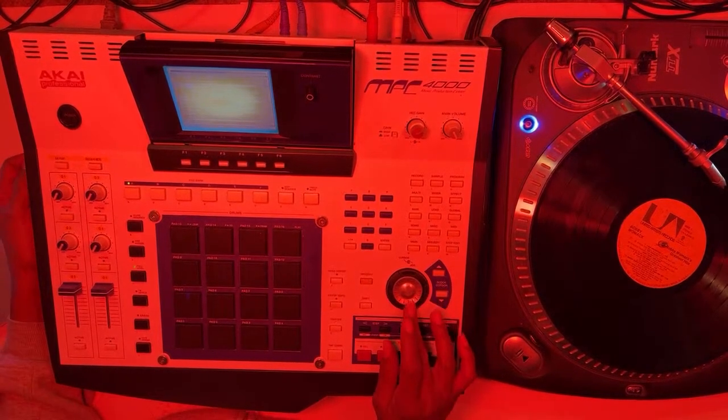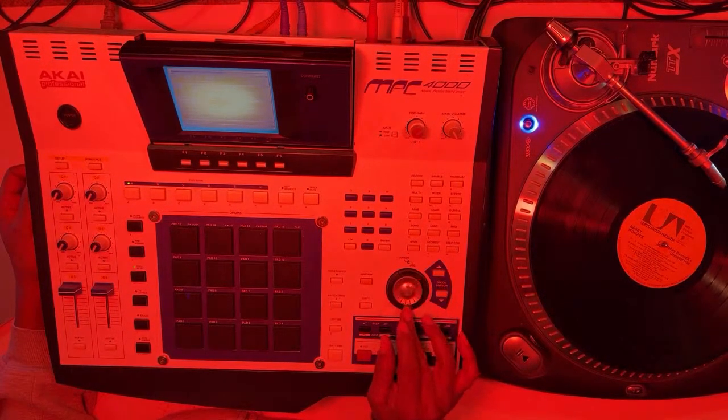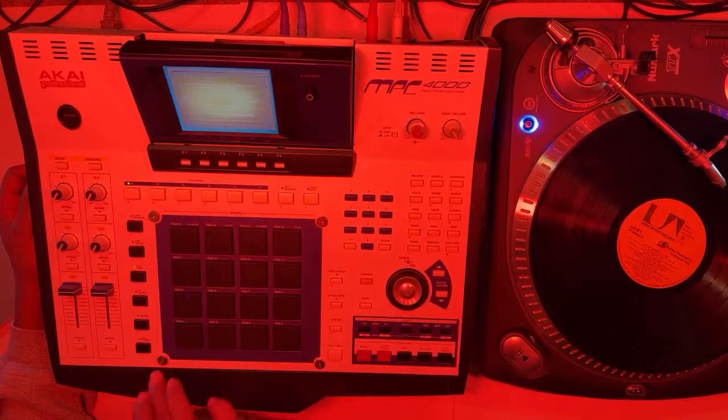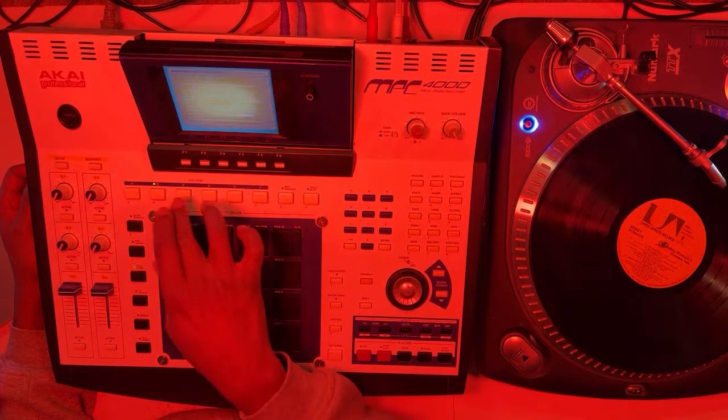So let's make a drum loop on that. So we're gonna go track 2, part 2. Put a snare there. Let's do a hi-hat.